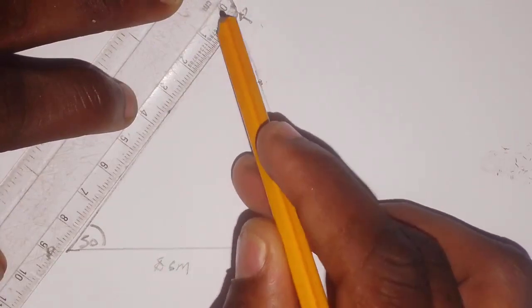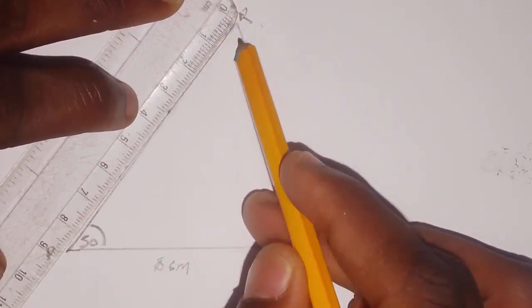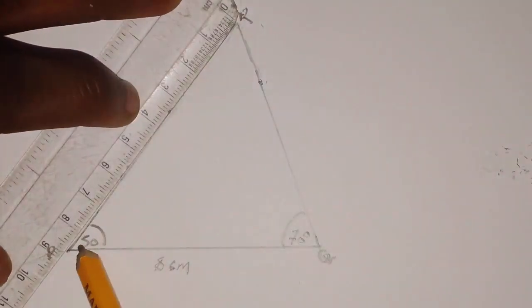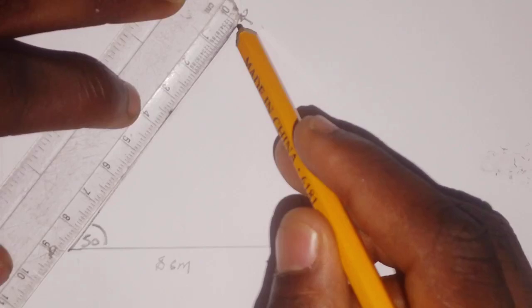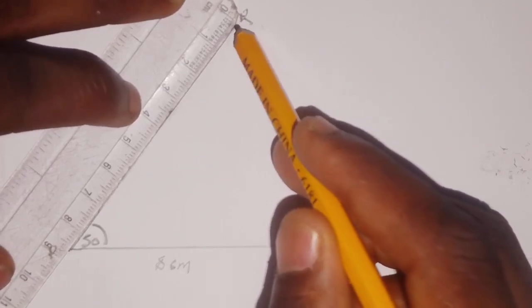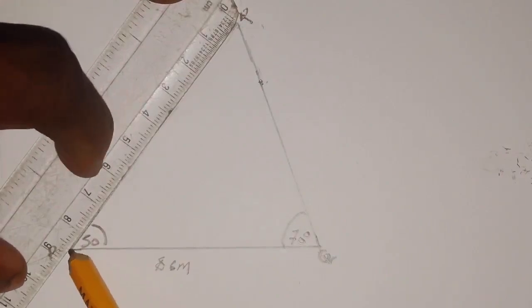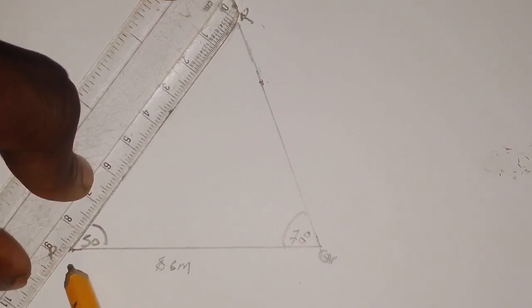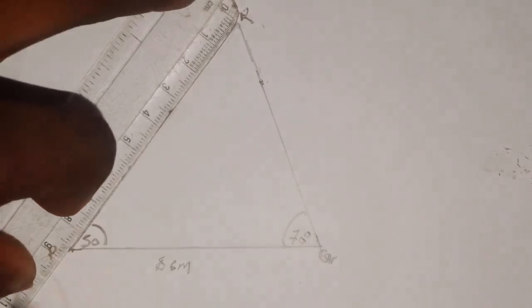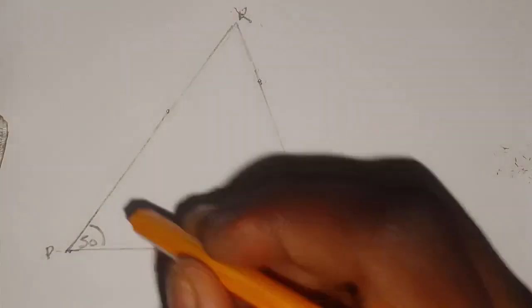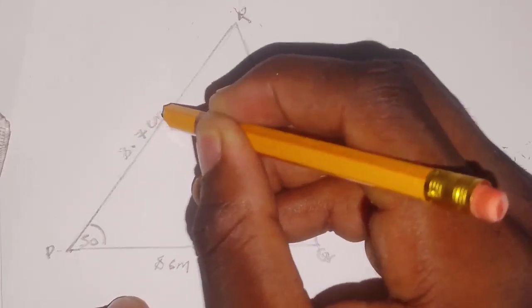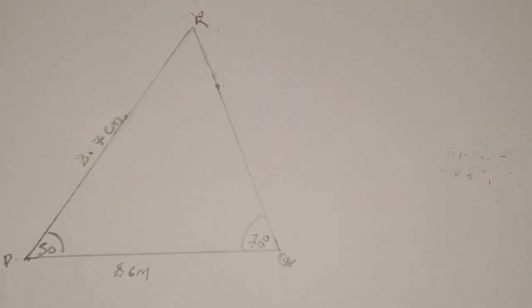So you put the ruler's 0 mark on R. If you want, you can put it on P, no harm. So where we have 0 here, up to here, this is 8.7, because 8.5 is here, so 8.7 must be here on this side. So we can name this as 8.7. So that's another mark.